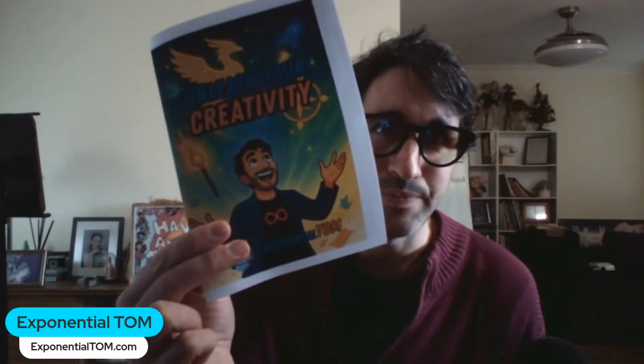Traveling through the multiverse. And Exponential TOM is the recurring character, the anchor that makes it so that all the stories are not standalone stories, but are actually part of the same cohesive narrative.